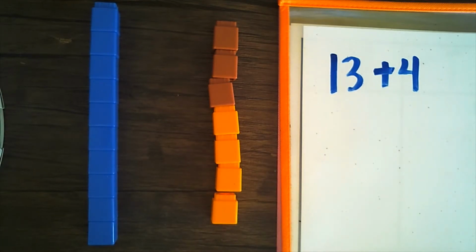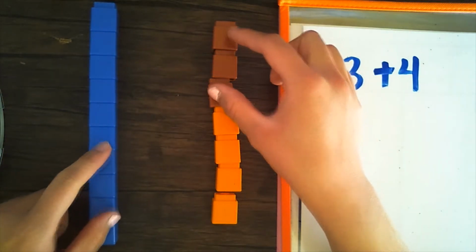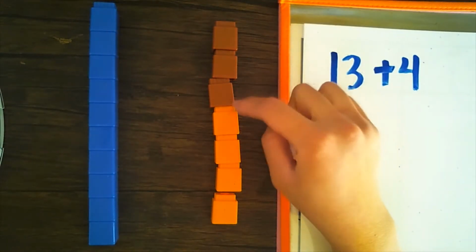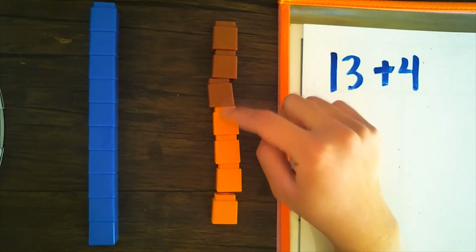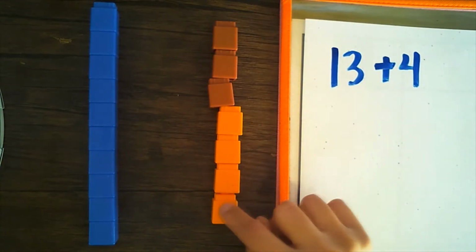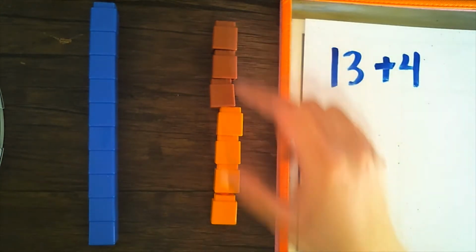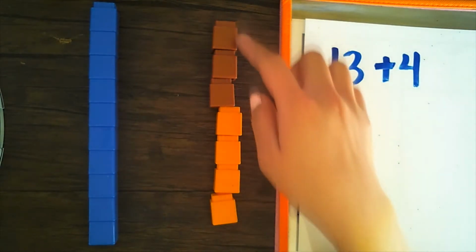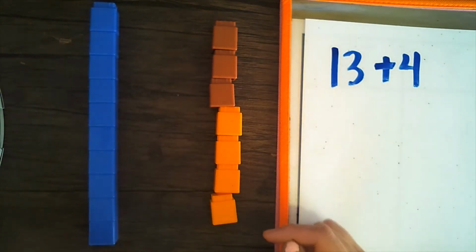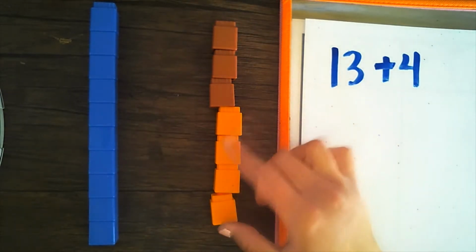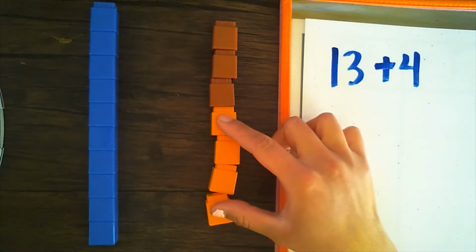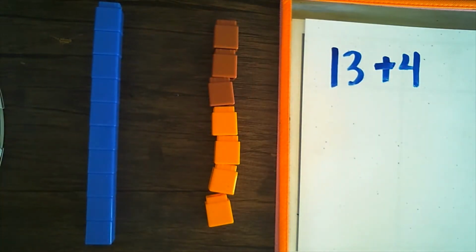How many linking cubes are there now? Turn and talk to a friend or family member first. Alrighty, friends, welcome back. There are 17 cubes. I started with 13, and it's easy. We can just count on 14. So 13, 14, 15, 16, 17. I added 3 ones and then 4 ones. That makes 7 ones. So we have 1 ten and 7 ones. 4 more than 13 is 17.